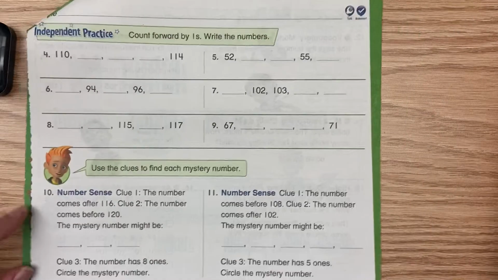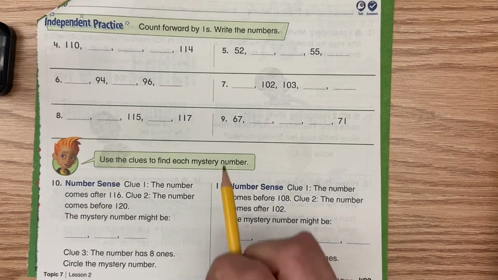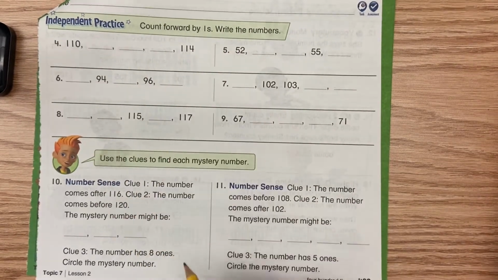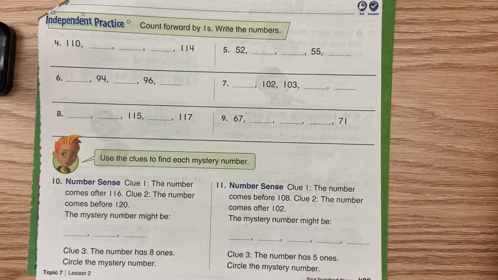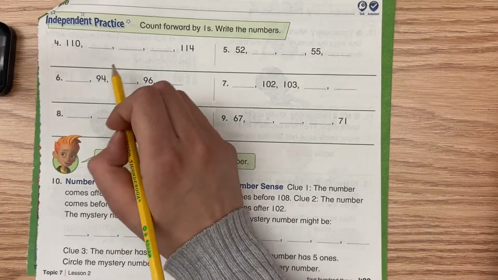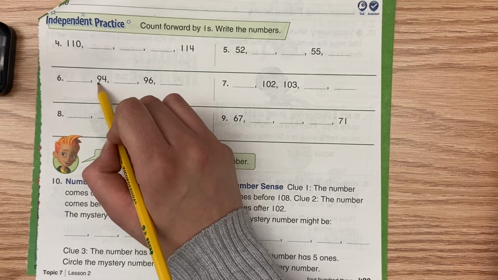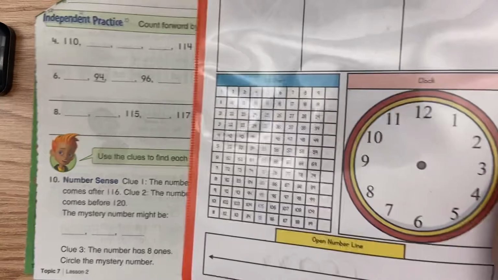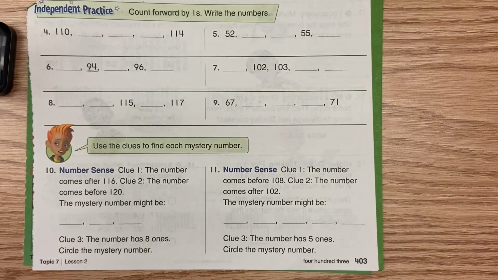Okay, let's turn to the next page, page 403. We're going to do the same thing. You're going to count forward by ones and write the numbers that are missing, okay? Do the same thing for the rest of the page. And remember, if they don't give you the first number, just think about counting backwards. What number comes before 94? Make sure to use your hundreds chart if you get stuck. Okay? When you're finished with page 403, share your work on Dojo.